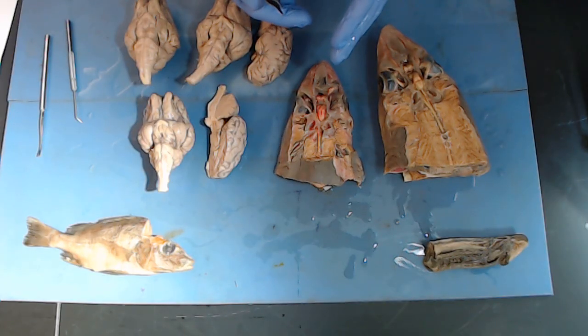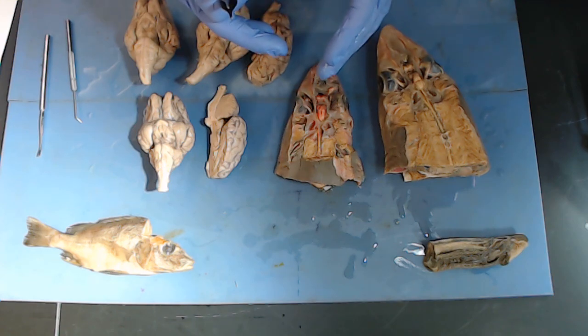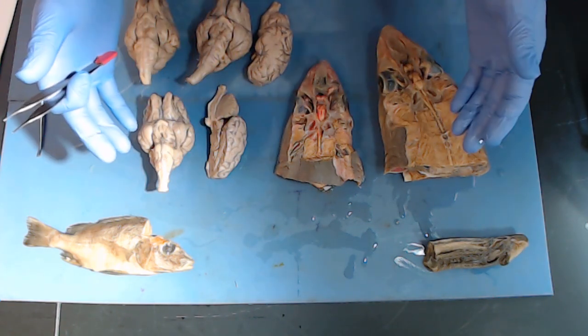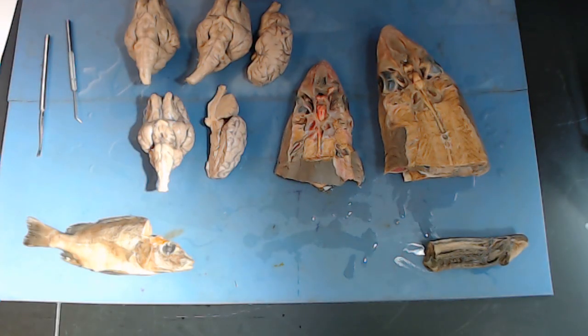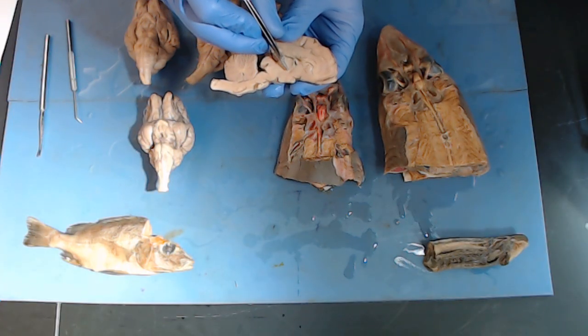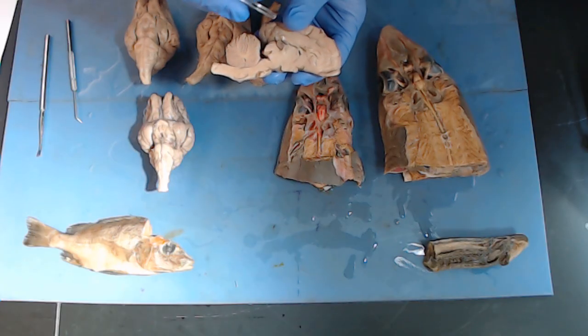The pituitary gland is releasing those hormones that help regulate how the body's functioning, or affects other hormones. The pituitary gland is controlled by the hypothalamus. The hypothalamus can be referred to as like the puppeteer, and the pituitary gland being the puppet.